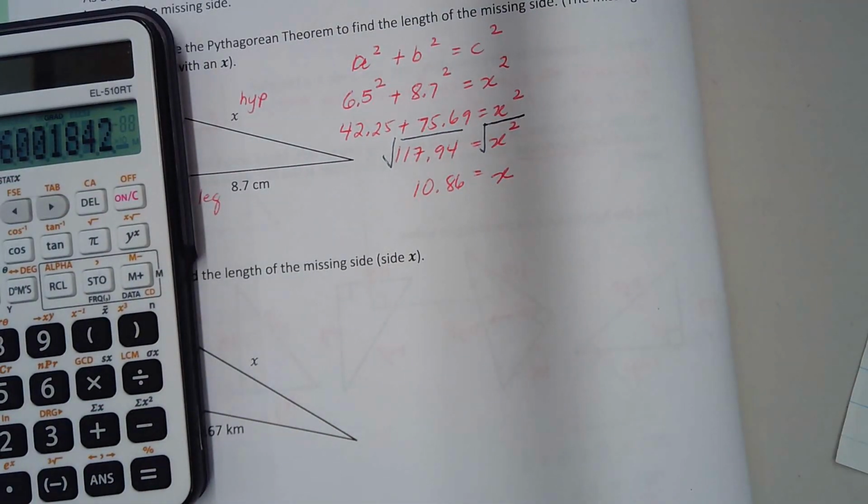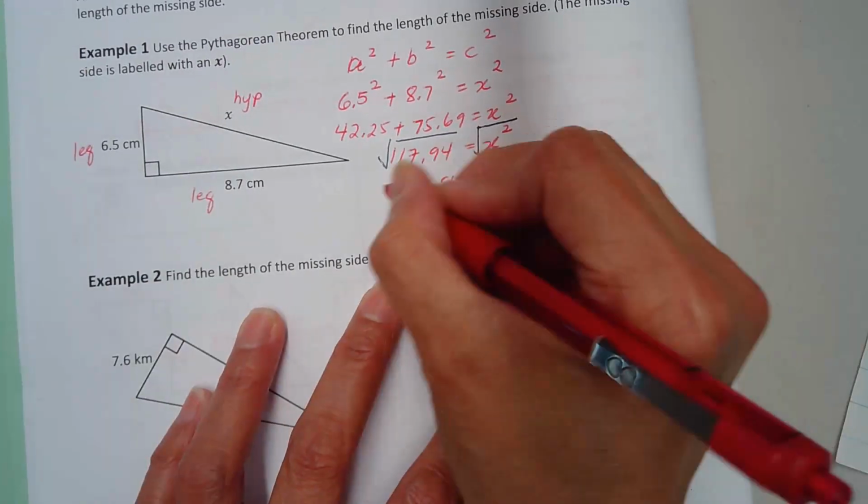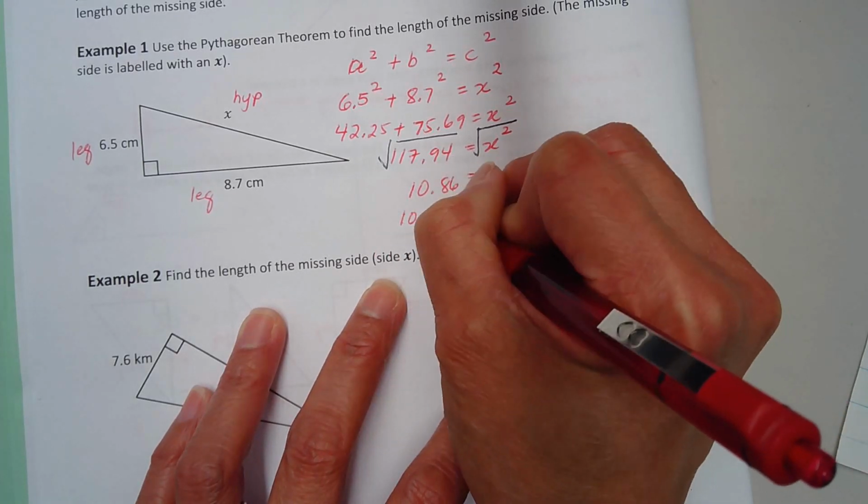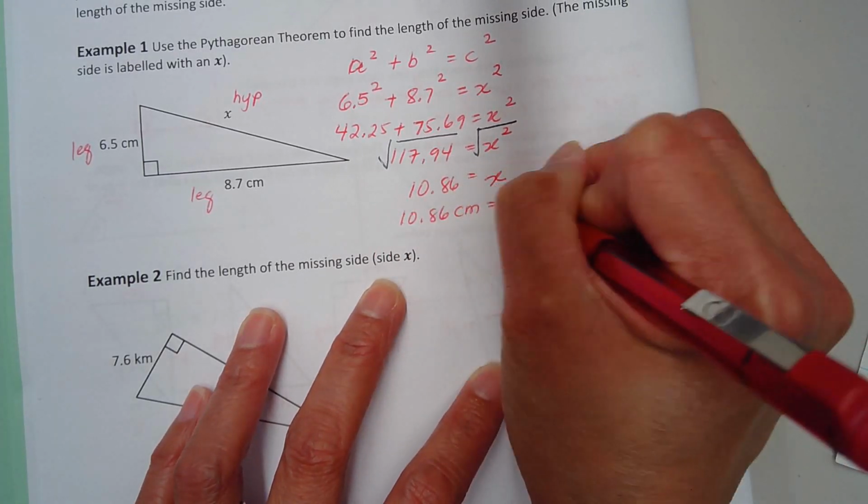So the hypotenuse is 10.86, or 10.86 centimeters equals x.